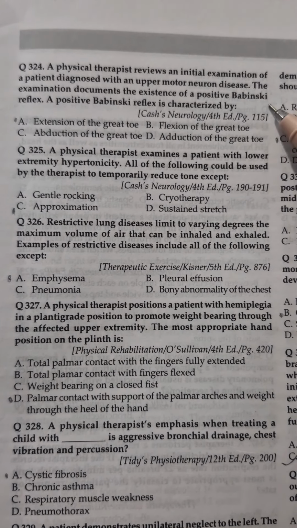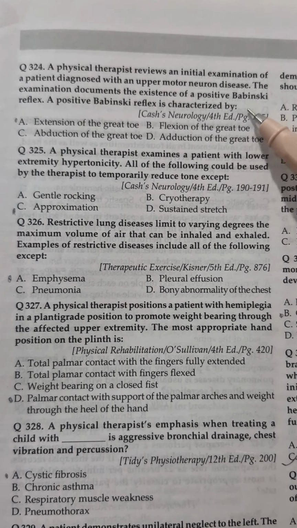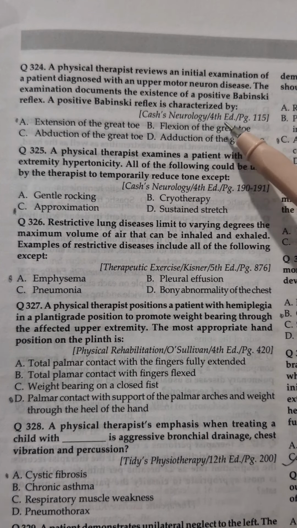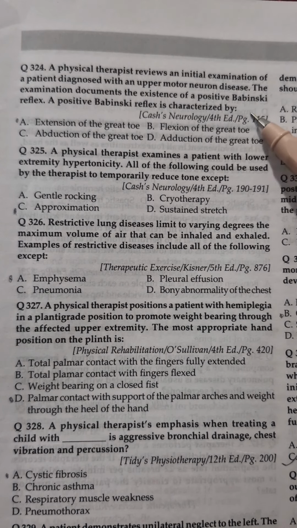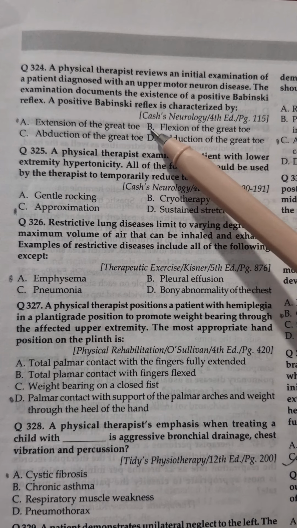A physical therapist reviews an initial examination of a patient diagnosed with an upper motor neuron disease. The examination documents the existence of a positive Babinski reflex. A positive Babinski reflex is characterized by: answer: extension of the great toe.